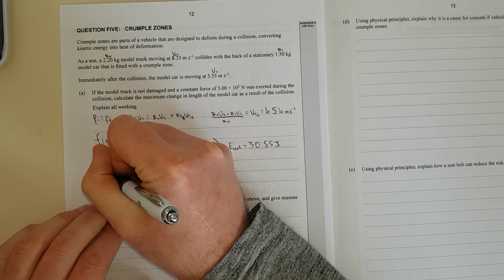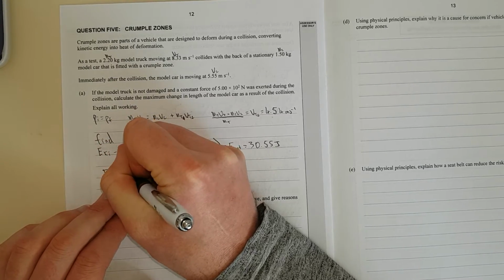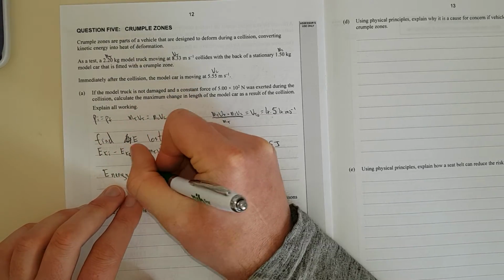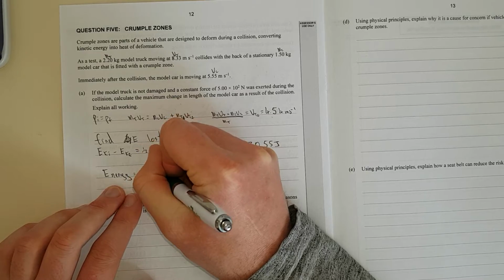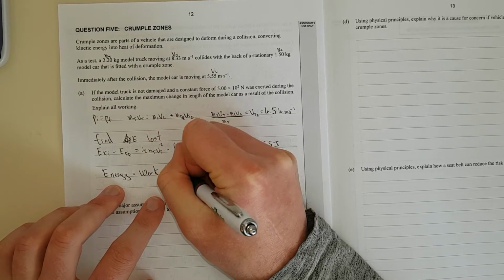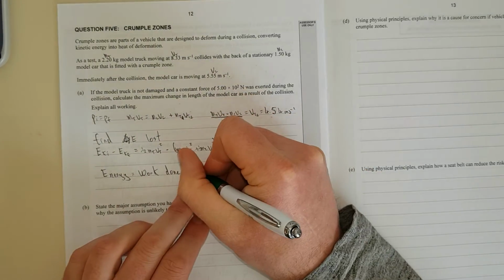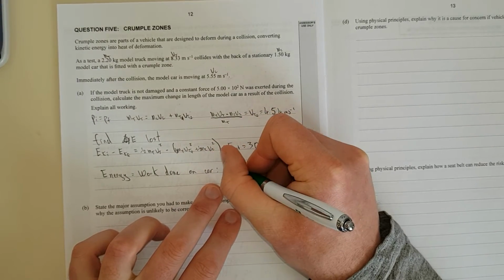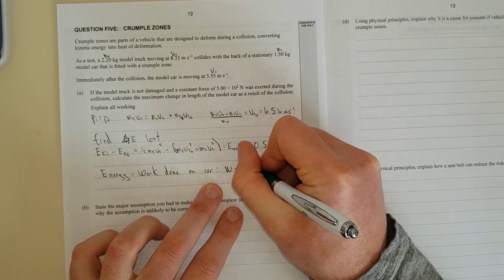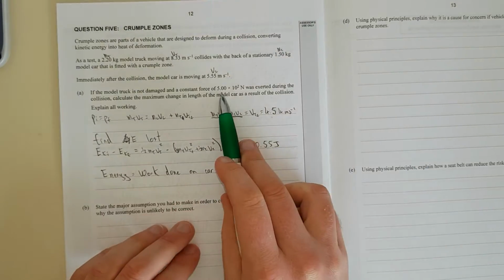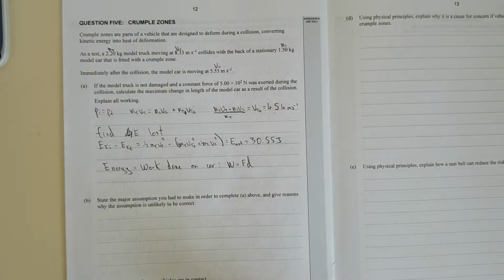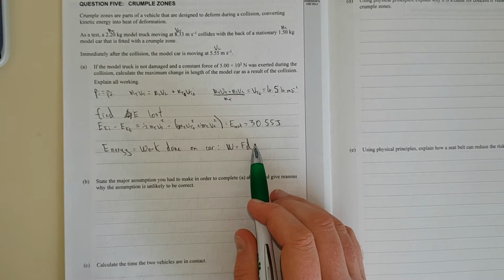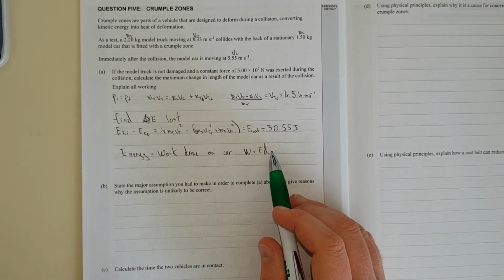We'll just say energy is equal to work done. Work done on the crushing of the car, or work done on the car, which is work is equal to force times distance, because they gave us a force. That's the only way you could possibly do it. I can't think of any other way.